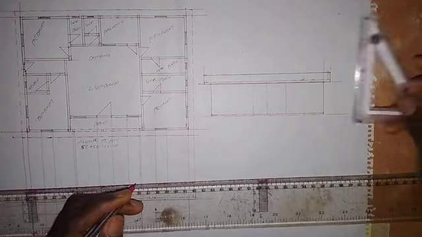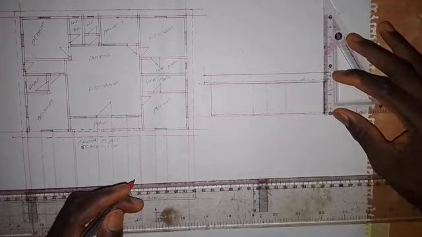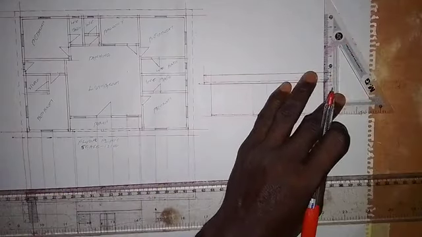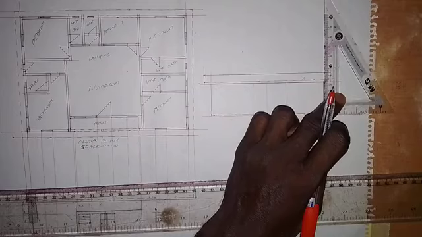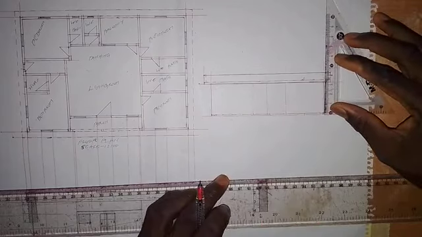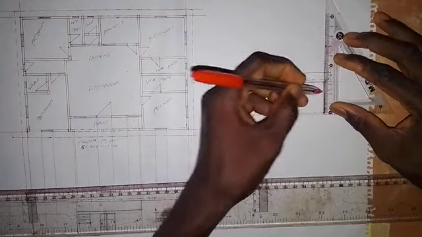Before we draw the window, we need to take a measurement of the height of the window, because the top of the window and the top of the door are at the same level. The height of the door is 2100, and that will be 21 millimeters. So we take a measurement of 21. This is 21 millimeters here.